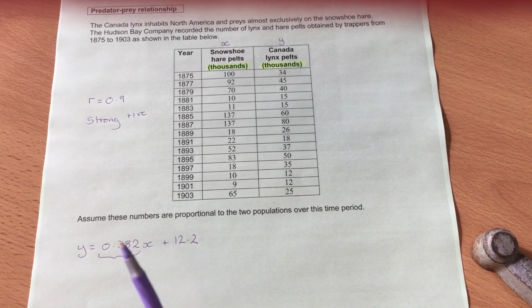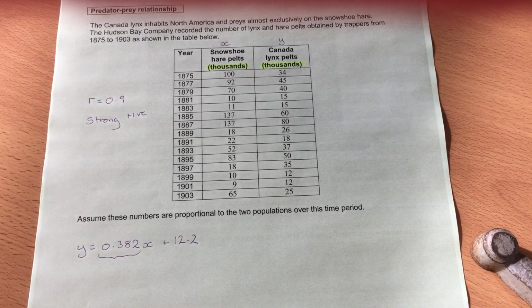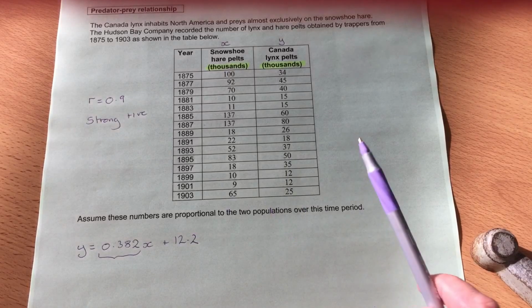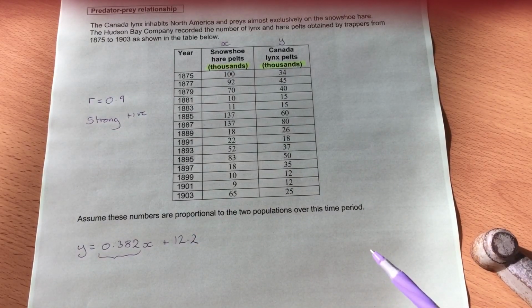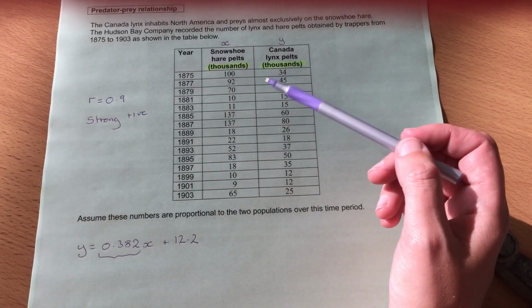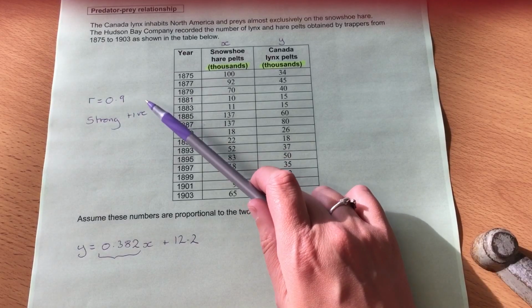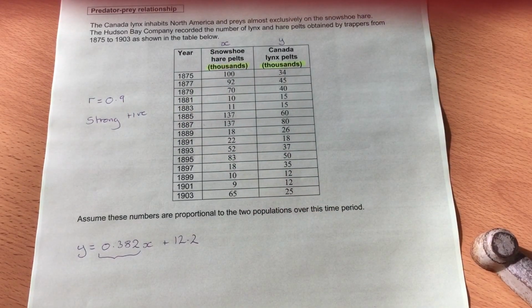It does also imply that for each individual hare you get 0.382 of a lynx, but that makes a little bit less sense. So if we were comparing two sections, what we would find is the higher value of R, the stronger the linear relationship between these two populations.